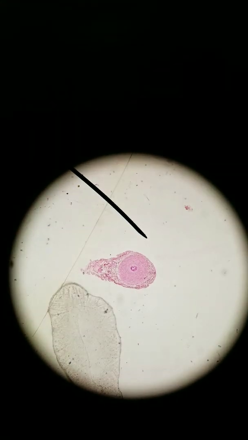So we'll have to take my word for it, or Wikipedia's word for it, or Google's, that you can find stratified columnar. It's a rare type found in the body. It's found in the conjunctiva of the eye, which is an outer layer of the eyeball, and certain parts of the pharynx, anus, uterus, urethra, and ductus deferens. All right, two more types of epithelium.